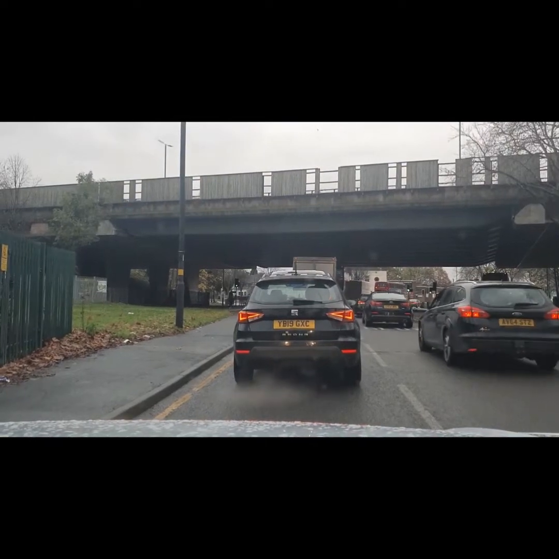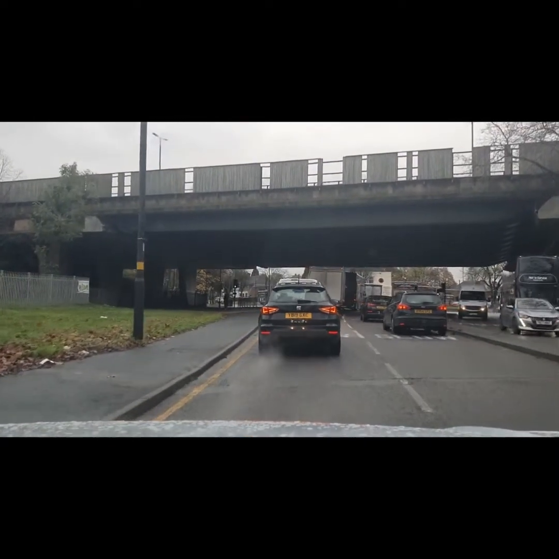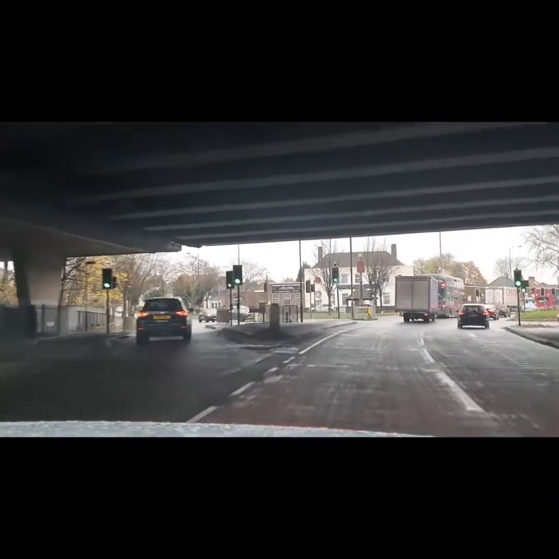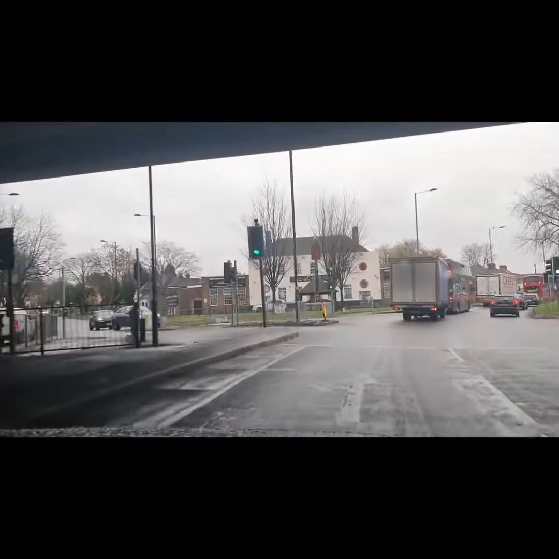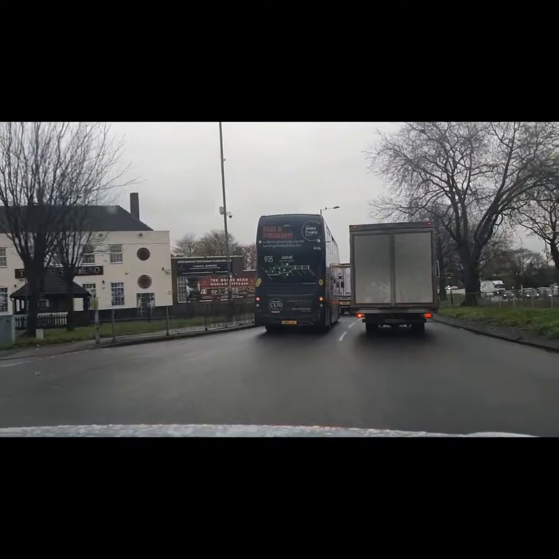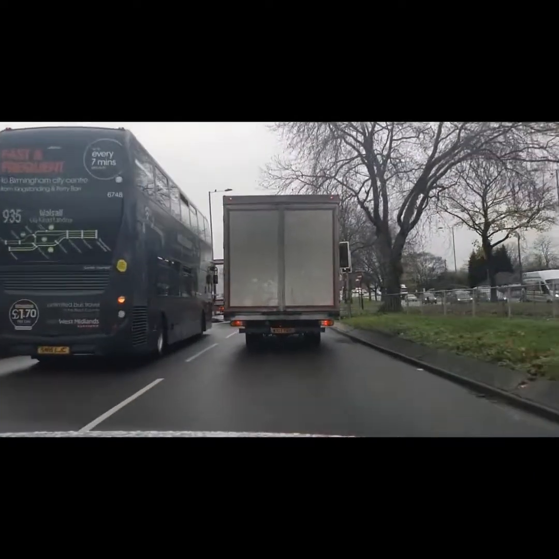Okay, I'm going to cancel my signal because I'm actually going straight ahead. Okay, so I'm forward planning now. So I'm check center, check right. Give my right signal because I can see the bus stop. And I'm going to cancel my signal.